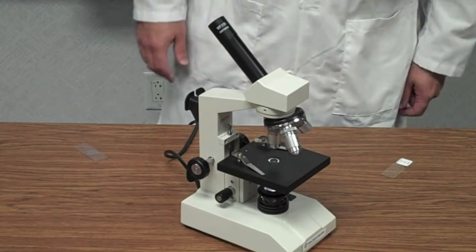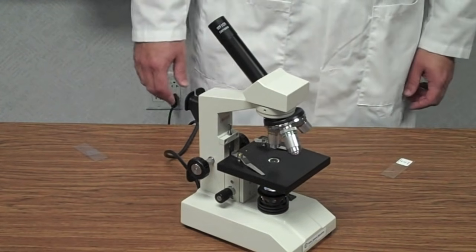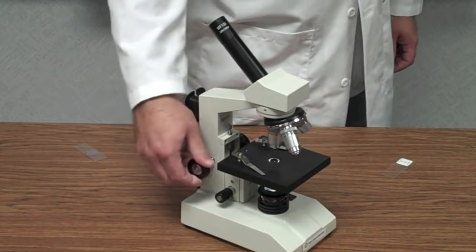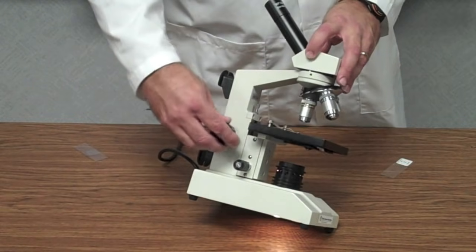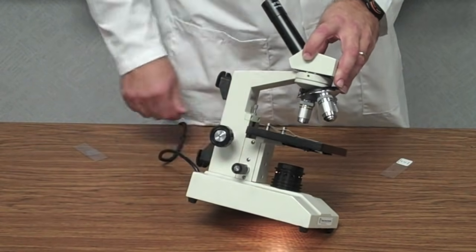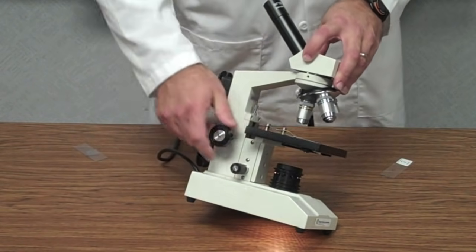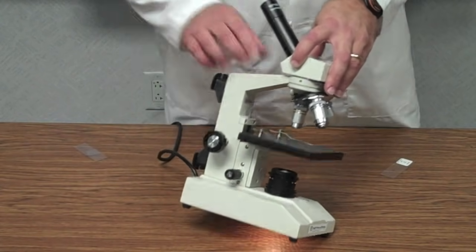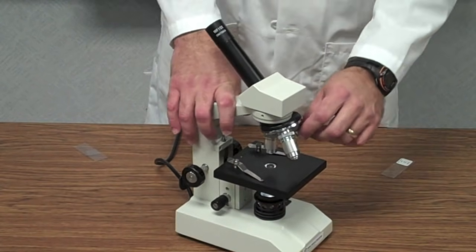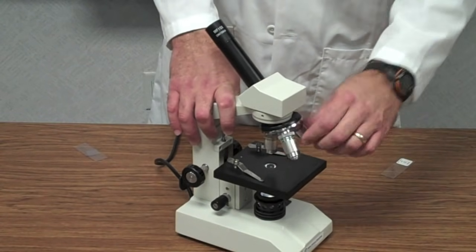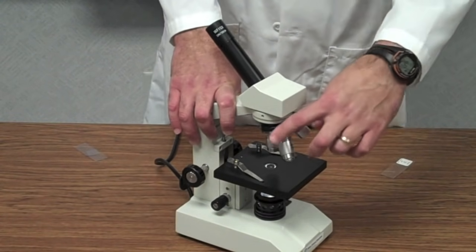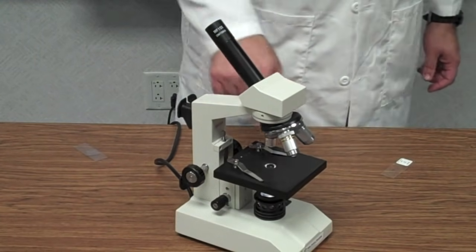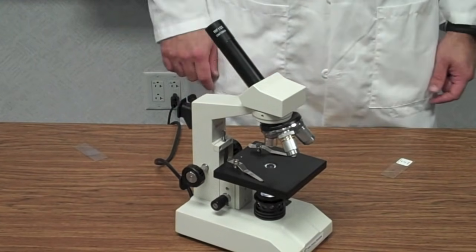The first thing is to always make sure that we have the stage as low as it can go. We use the coarse adjustment knob to move the stage all the way down. Okay? And you don't have to crank and crank and crank on it. You know, when it stops, it's done. Okay? So we move the stage all the way down. Okay? We're going to put the microscope on low power, which is the red band, okay, objective. And that objective should be pointing directly straight down over this hole that's in the stage.